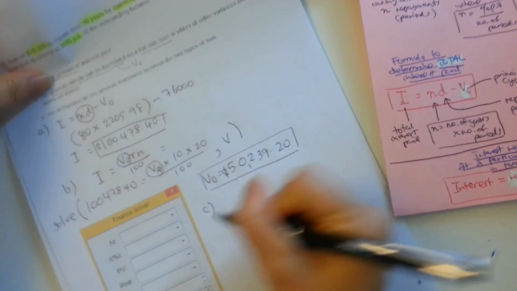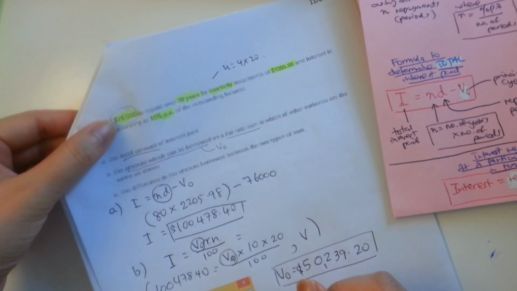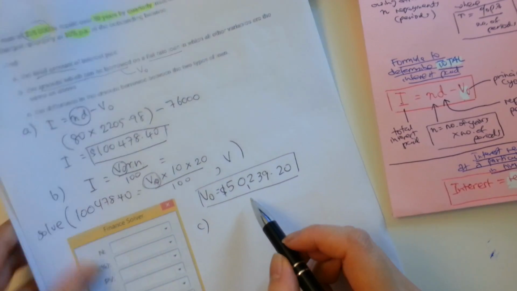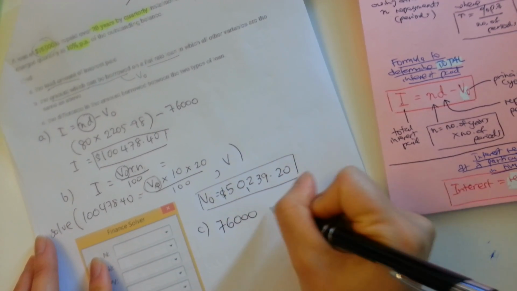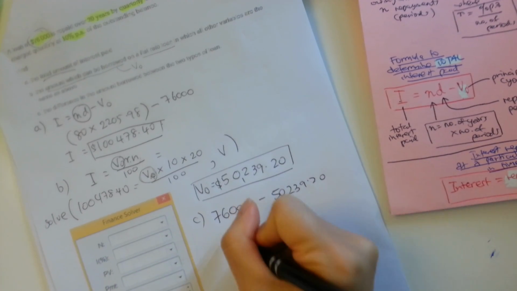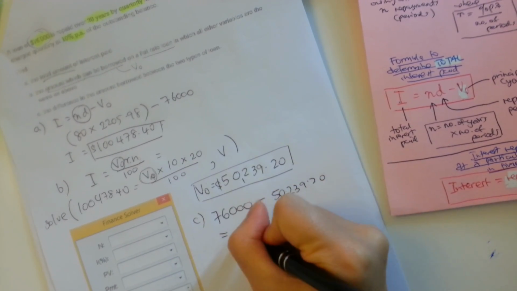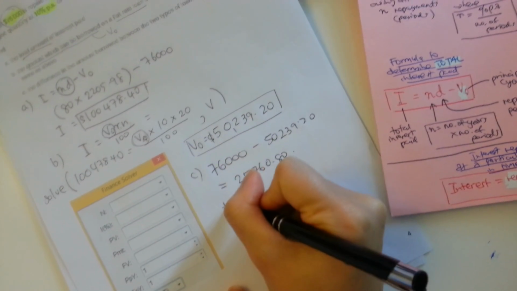So C, the difference is really the difference between that figure, what you could borrow for reducing balance, and what you can borrow for flat rate interest. So let's just go ahead and find the difference. So you just subtract one from the other. And I get the answer of $25,760.80.